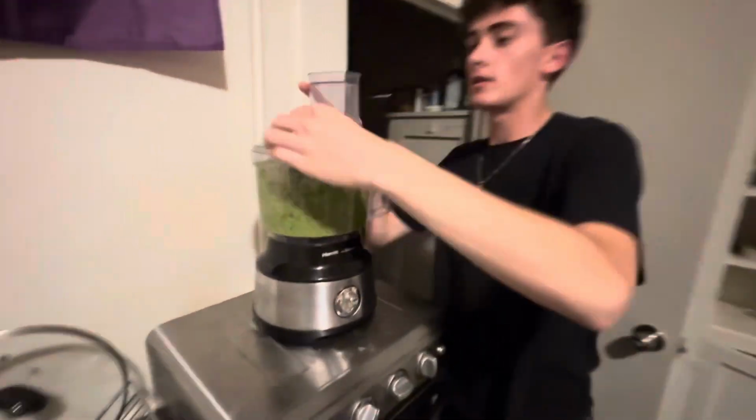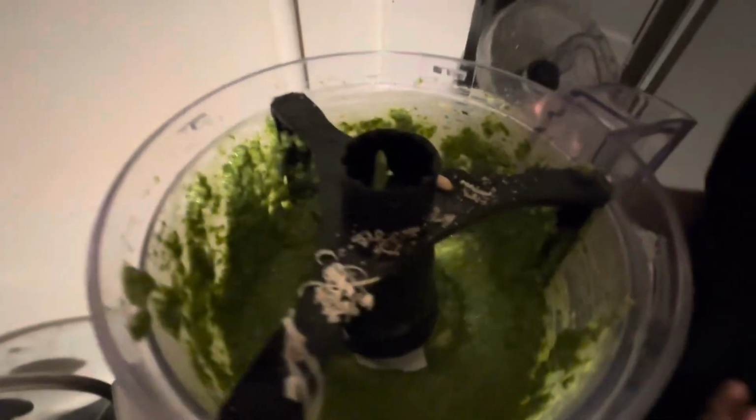Now, take a peek in there. Let's see how it turned out. Smells amazing. All right, for my third crop, I chose tomatoes.